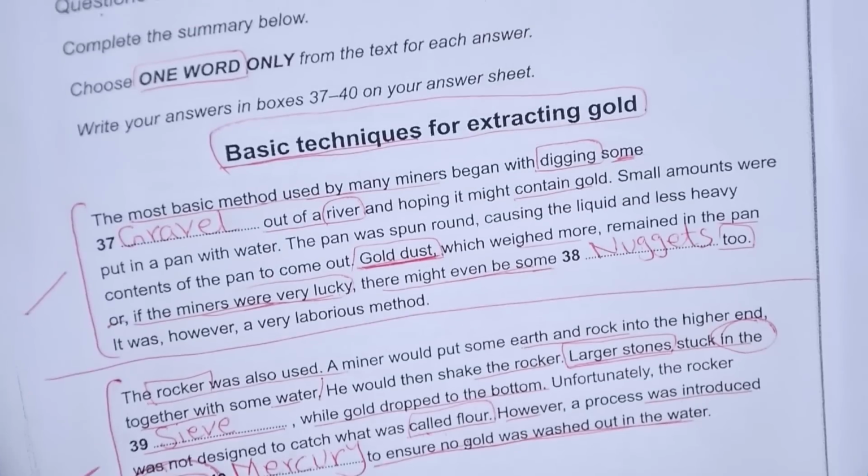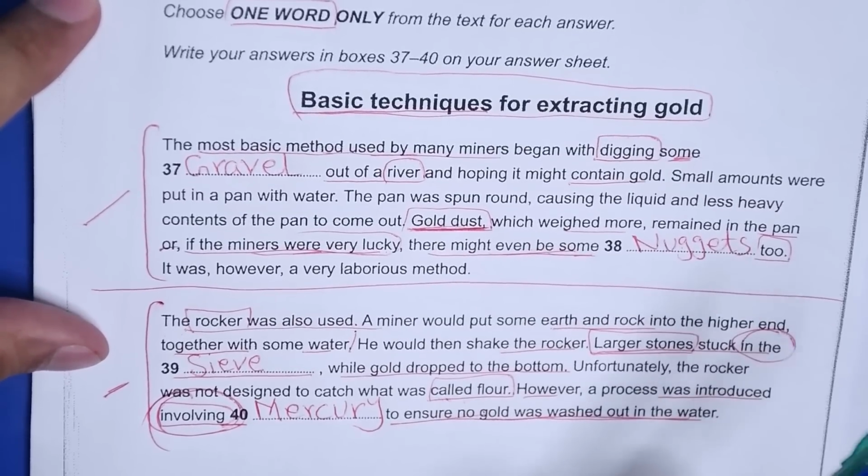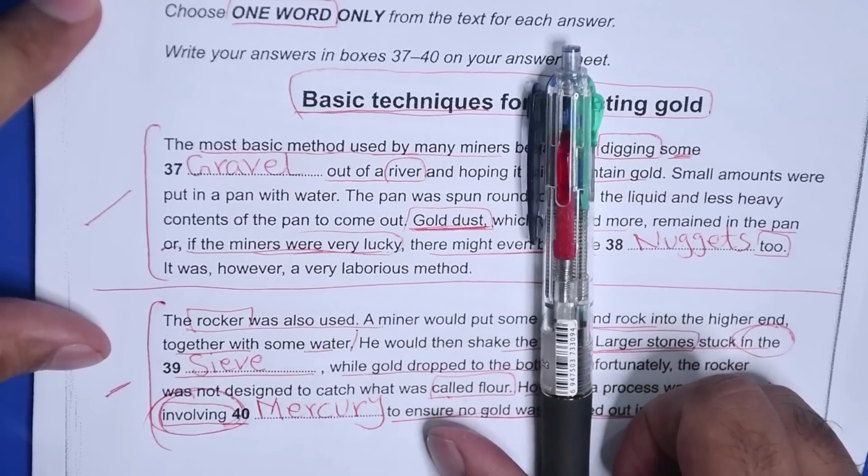So guys, this is how you can deal with IELTS reading. Thank you very much. I wish you all the best and 8 band.